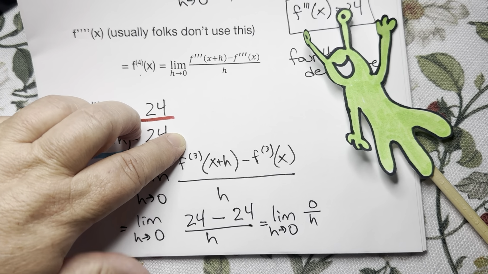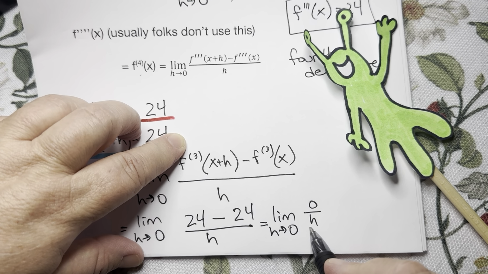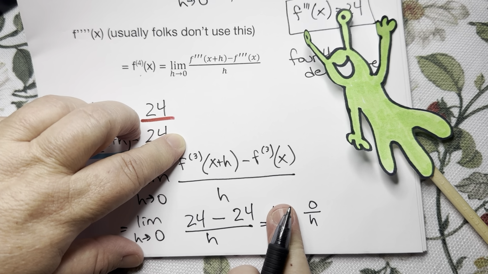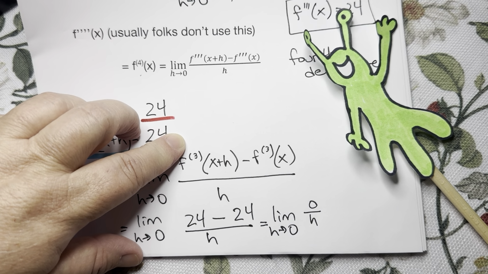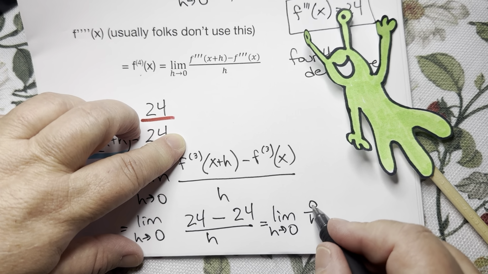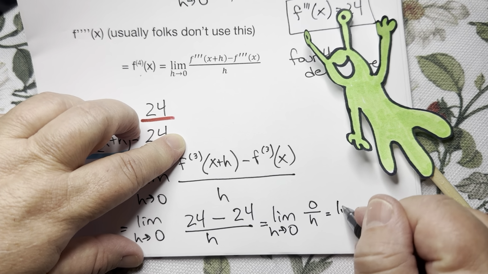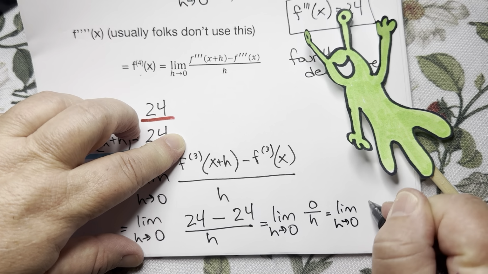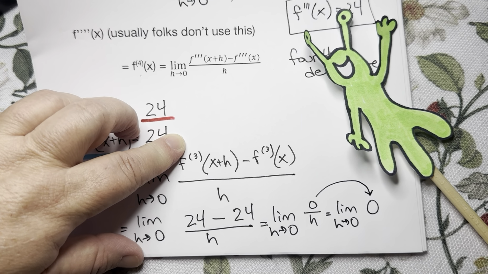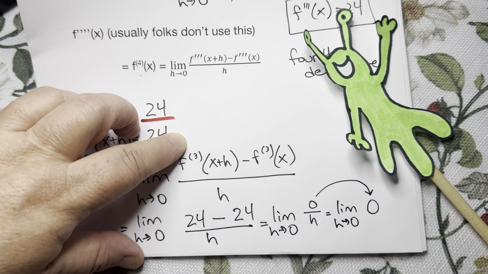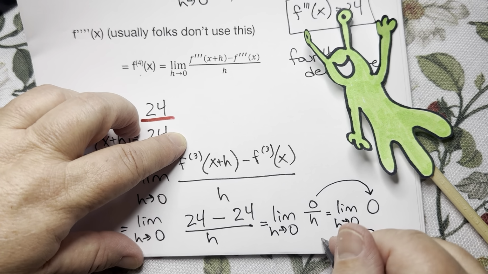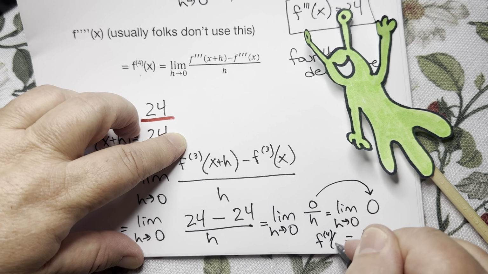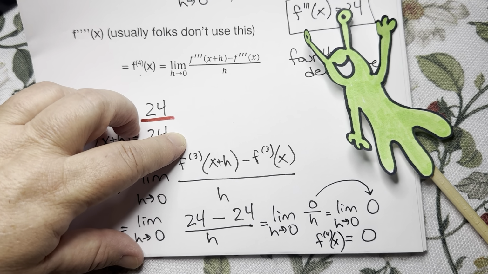Yeah. Okay, so do not let h go to 0. Do not worry about the limit. Worry first about 0 over h. Now remember, h is not actually equal to 0. H is moving towards 0, but it's not actually equal to 0. So 0 over h is just 0. And what's the limit as h approaches 0 of a constant? It is that constant. So the fourth derivative of f at x is 0.